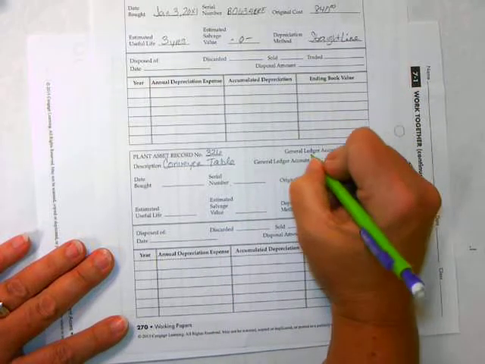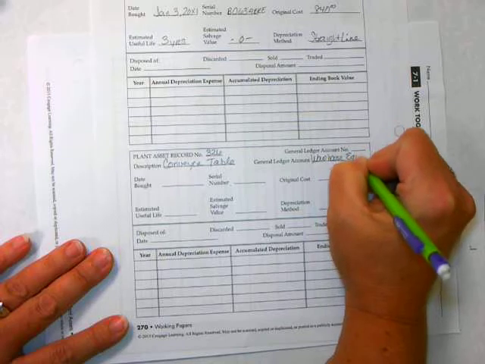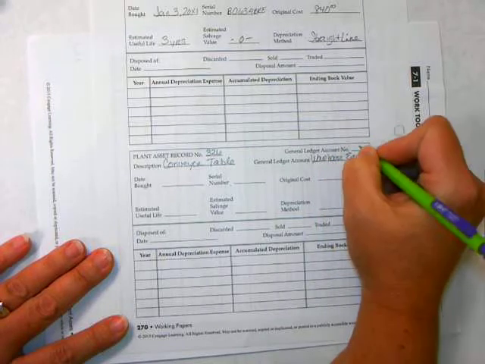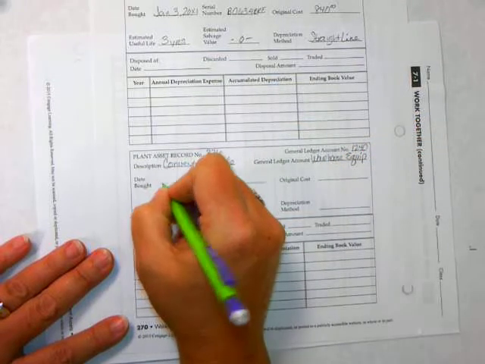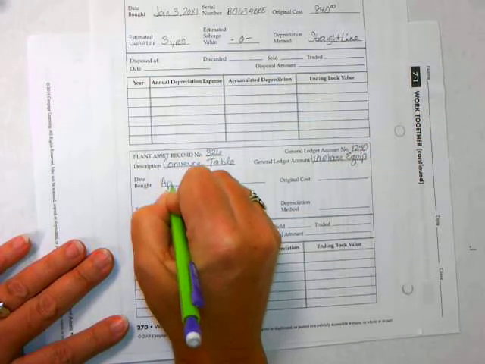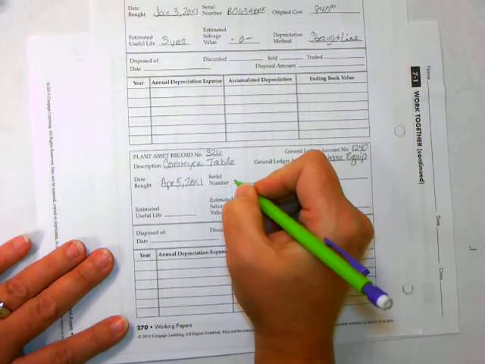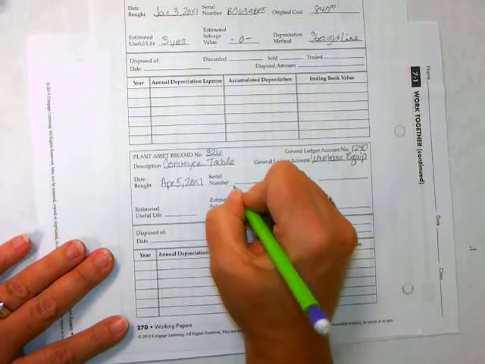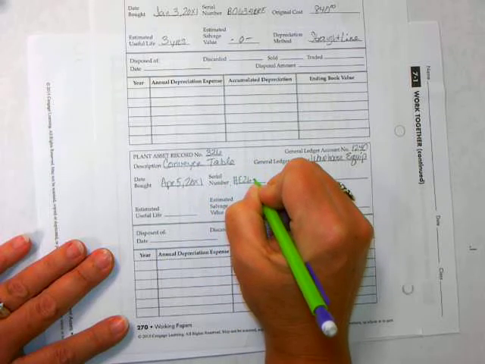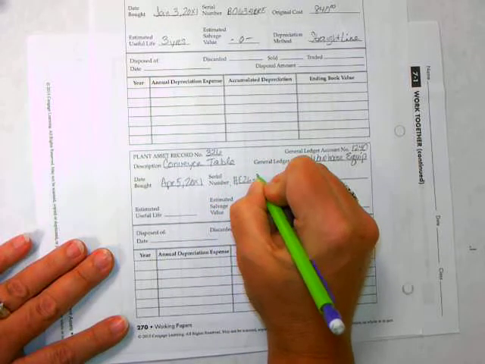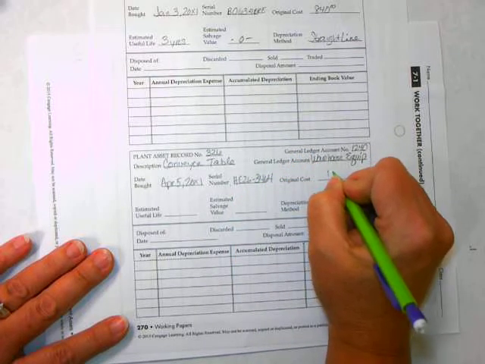Warehouse equipment, and that account number is 1240. The date bought was April 5th, 20X1. The serial number is HE26 3464. Original cost $1,800.